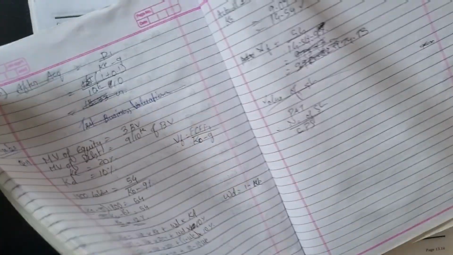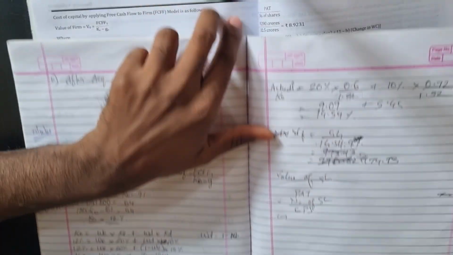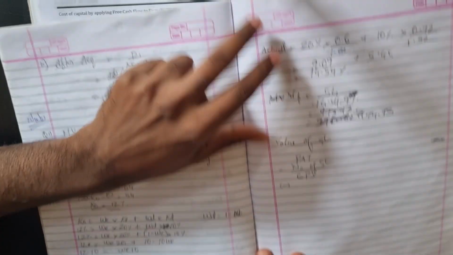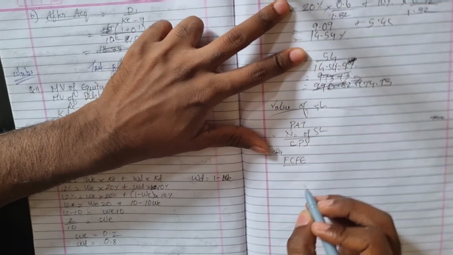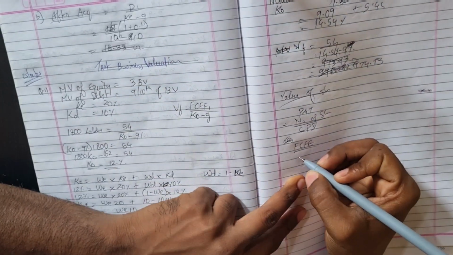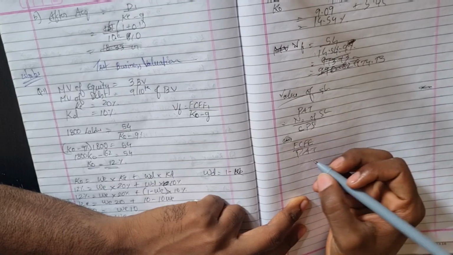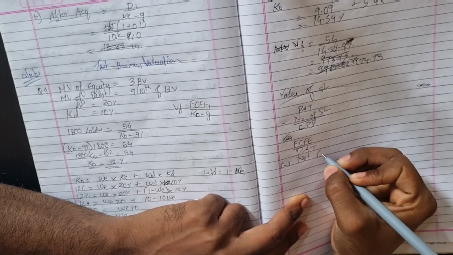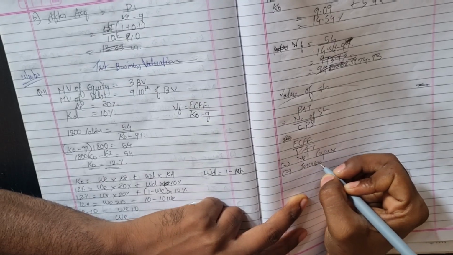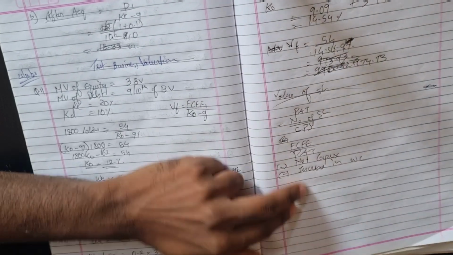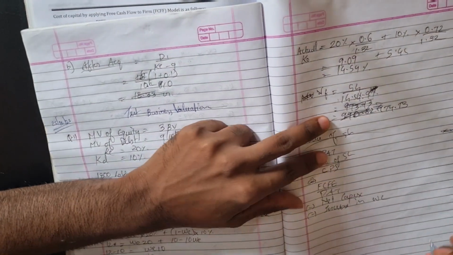Now we need to find the value of share. So what they are asking is FCFE. How do we calculate FCFE? First we take PAT. There is no tax. Minus net capex, minus increase in working capital. Increase in working capital we have to reduce.